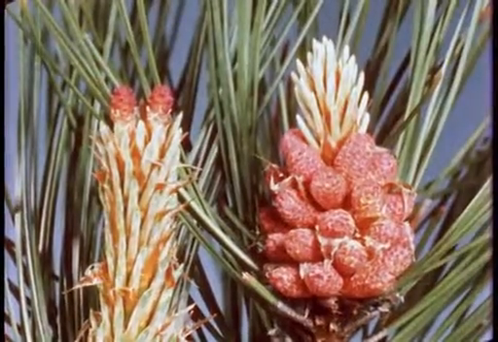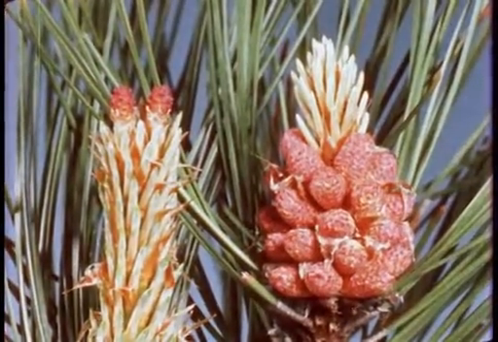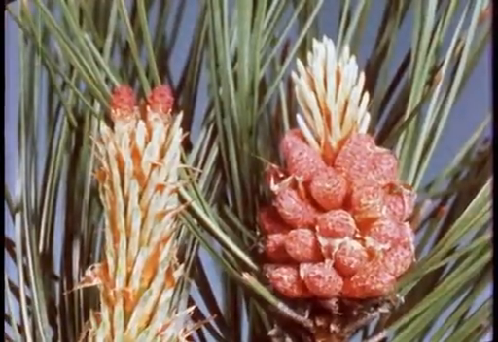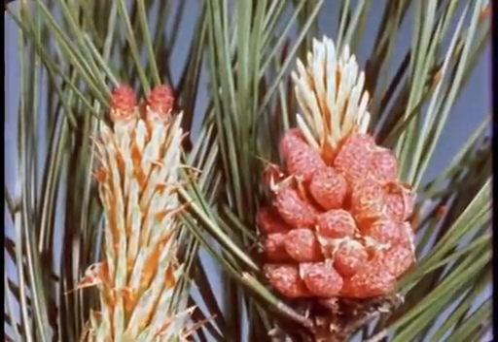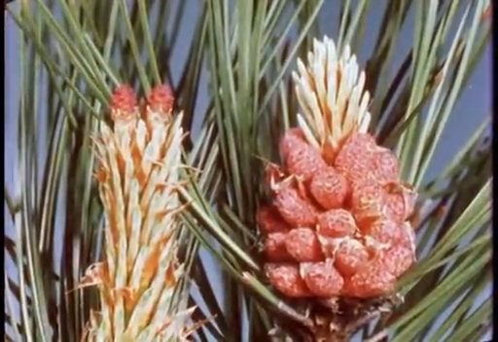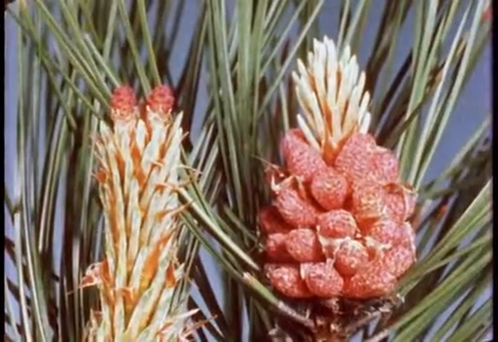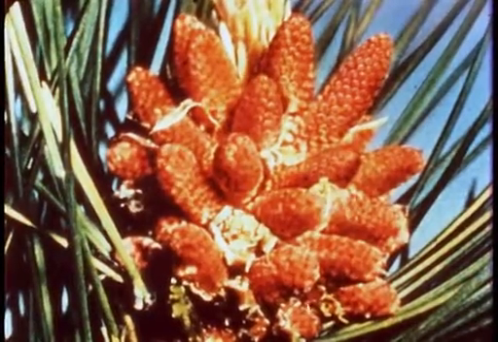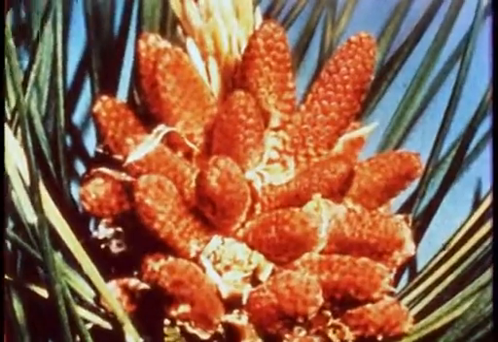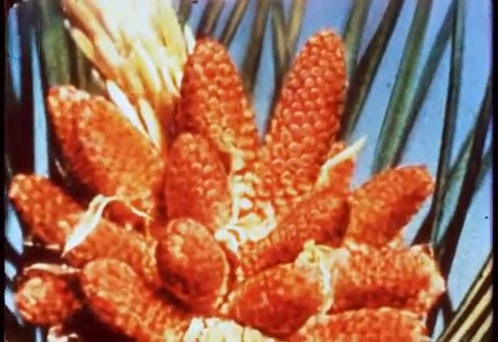Pine trees bear 2 kinds of cones, cones that produce pollen and cones that produce seeds sometime after pollination. Pollen cones usually grow in clusters. The cones rarely exceed 1/2 inch in length and are found on the lower branches of the tree.